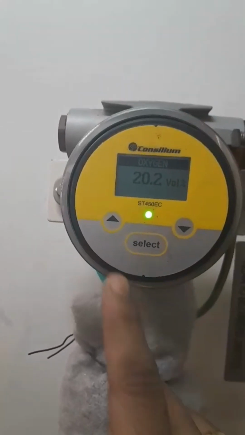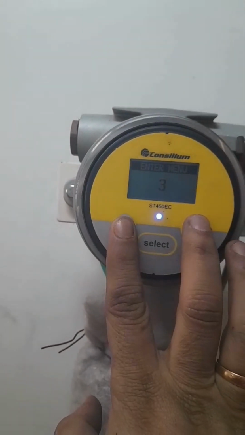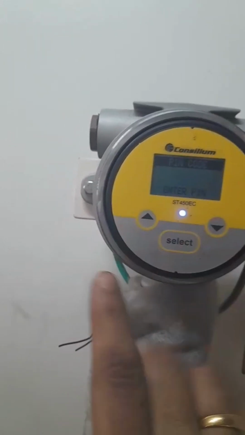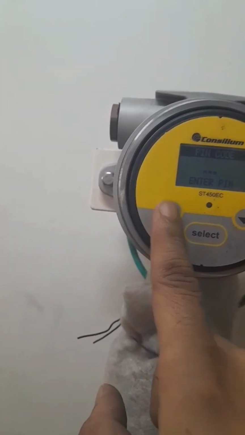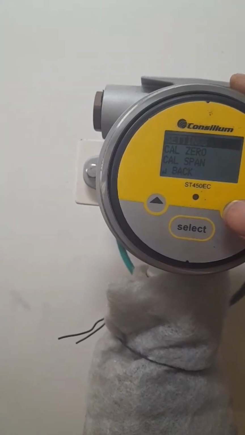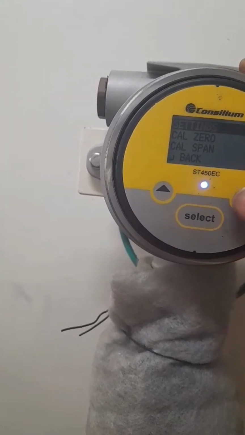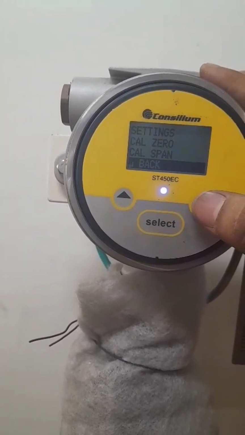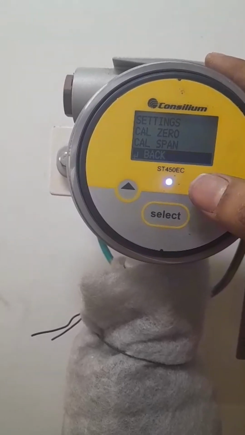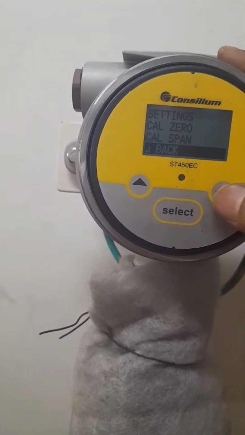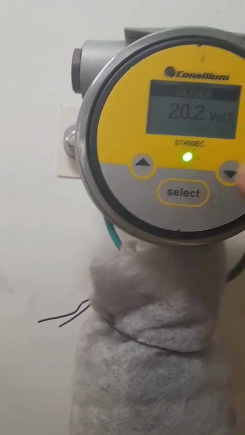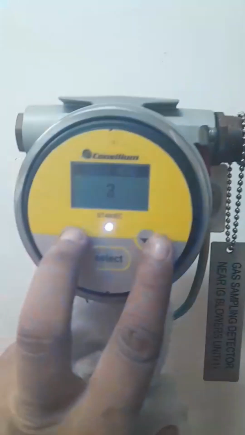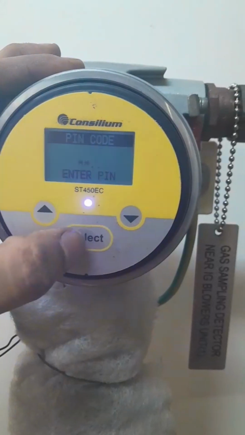Hello guys, welcome back to our other video of calibration of Consilium gas detection system of O2 sensor. For that we have to enter the password: up, select, down and up. After that we have to go to calibration span gas, that is calibrated by the oxygen. Our oxygen in the atmosphere is 20.9, but the sensor was showing 20.2. So we need to calibrate the O2 sensor.